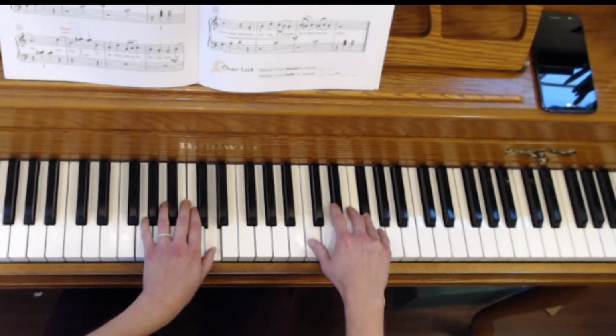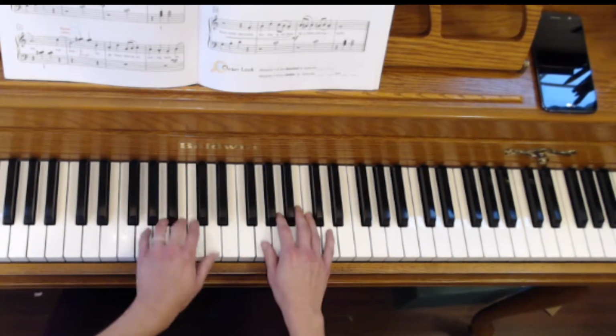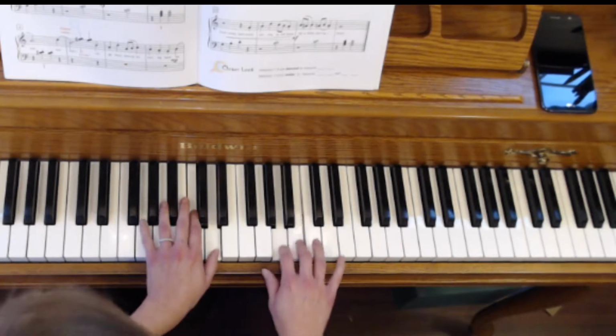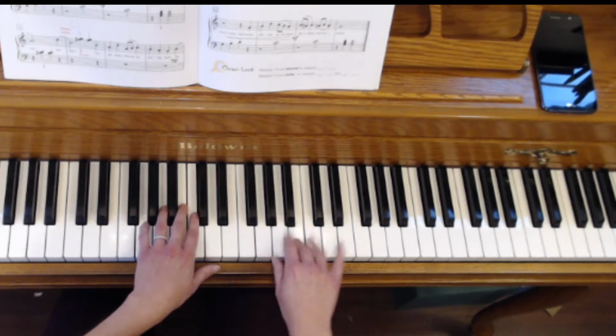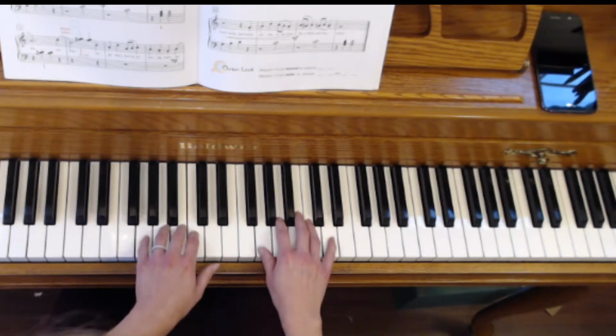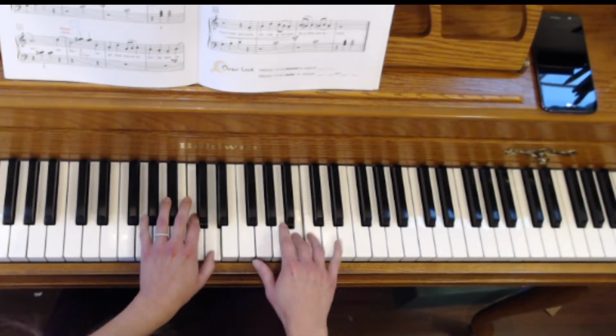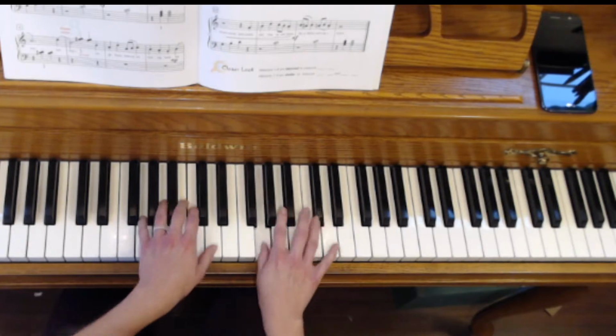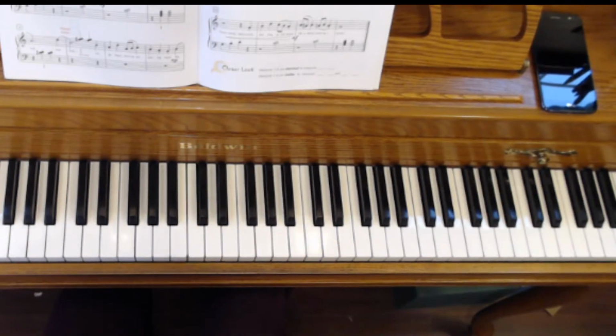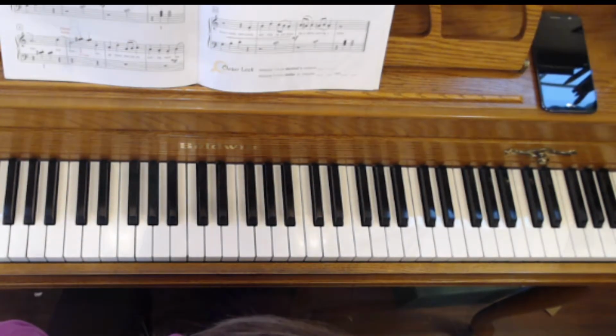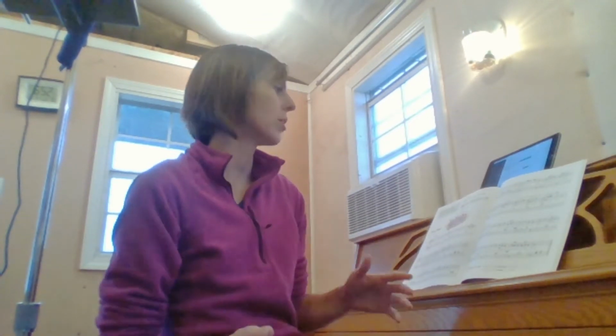Got that fermata on it, you hold it out, and then. And that's really the entire piece, all right?